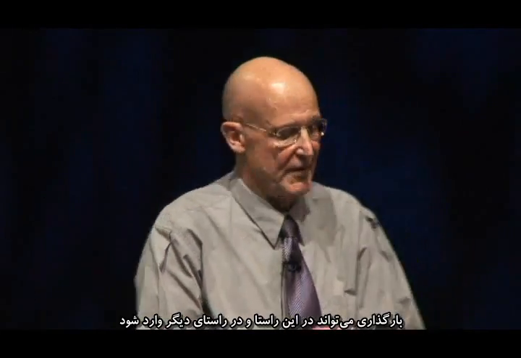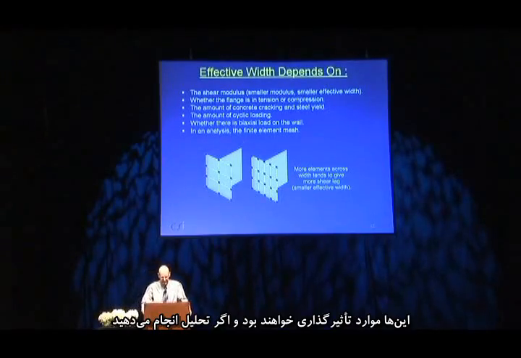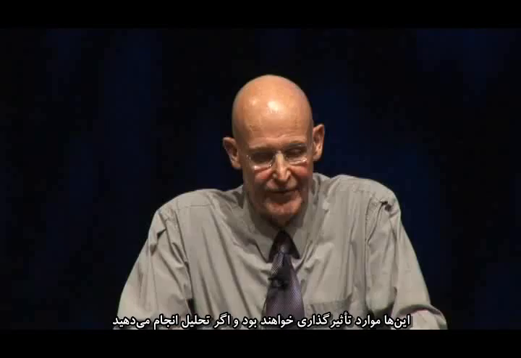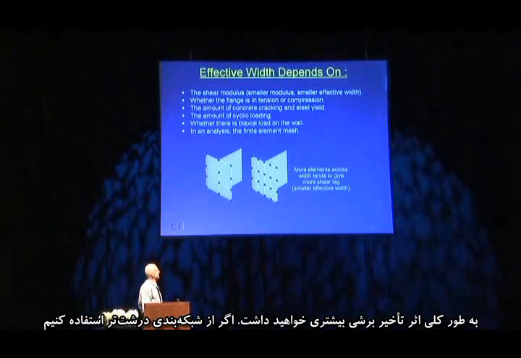whether there is biaxial load on the wall, so there could be load acting in this direction and in the other direction, and that's going to affect things. And if you're running analysis, it can also depend on the finite element mesh. If you use a finer mesh, typically you'll tend to get a larger shear lag effect than if you use a coarser mesh. So what do we do?